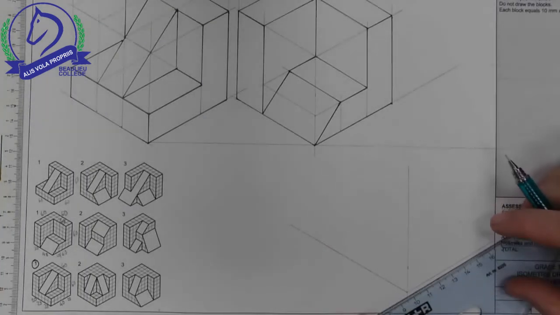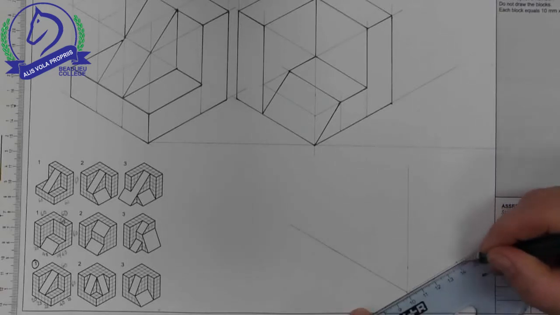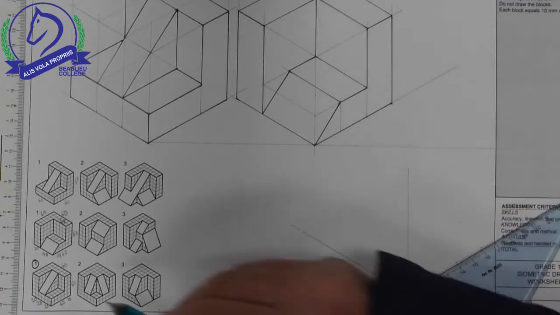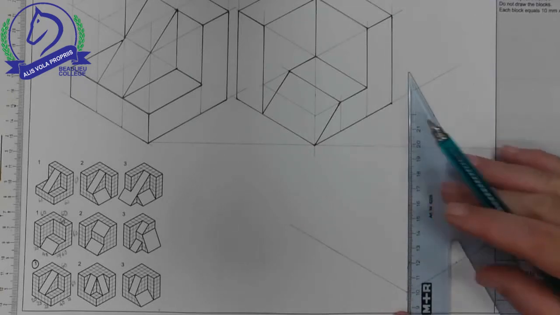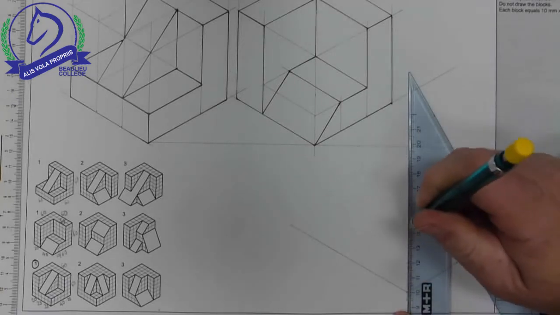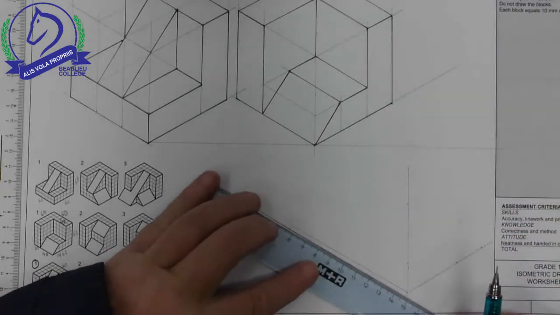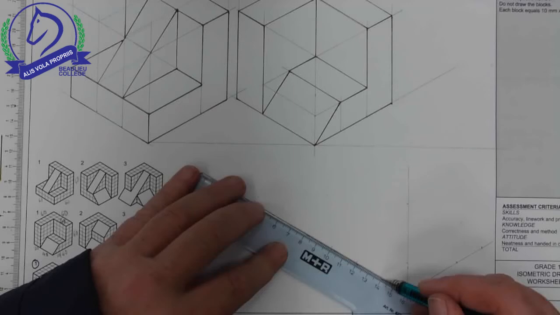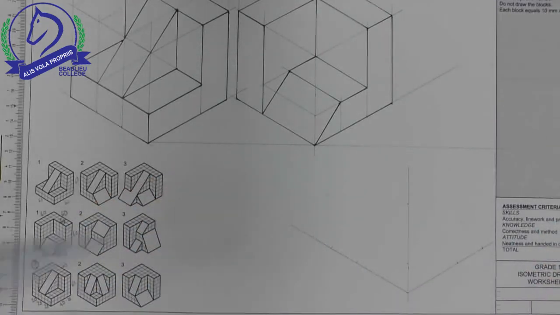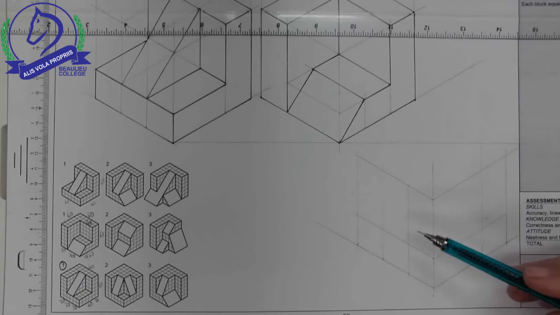So going here towards the front view, I've got a distance of 40 and 20. My height was 20 and 40. And in the left view, we've got the 3 measurements of 20. I'm going to draw those in now. There I've projected my dimensions.